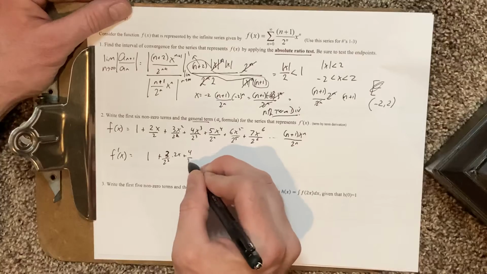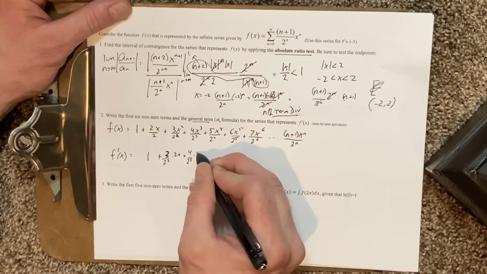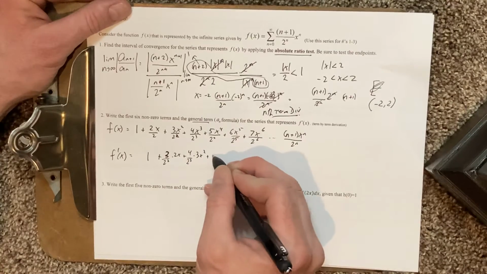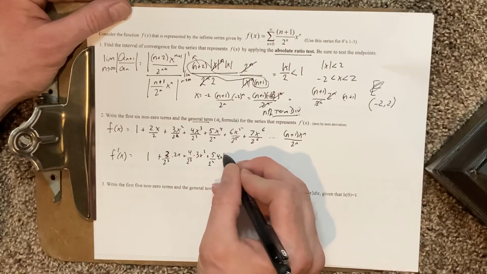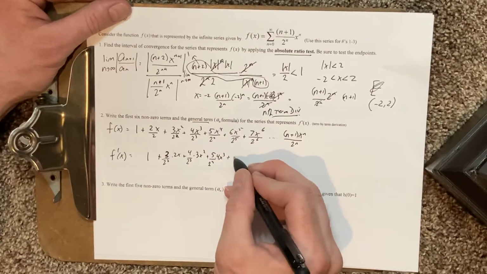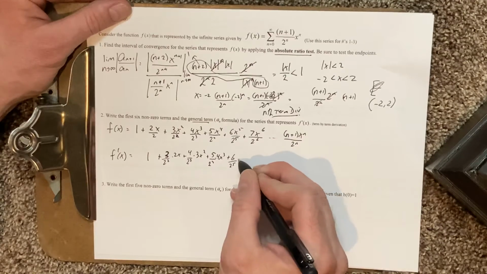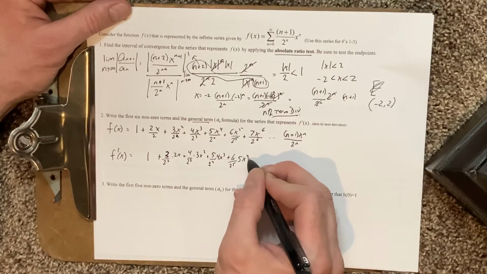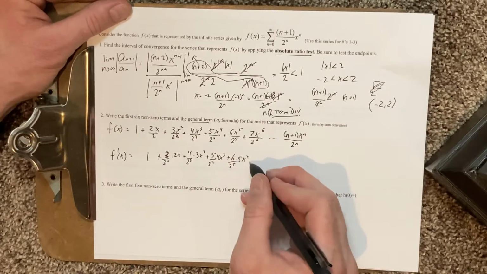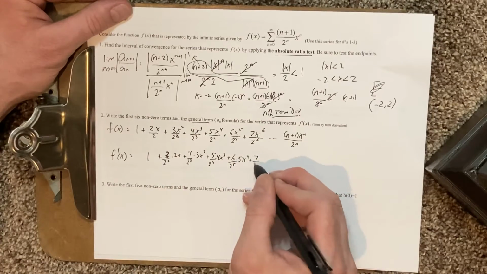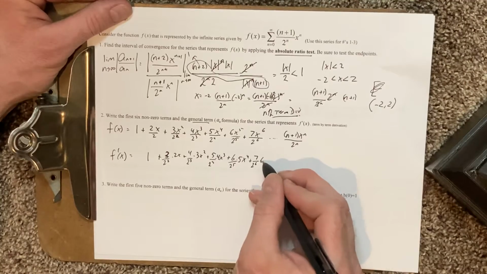The 4 over 2 cubed times 3x squared. The 5 over 2 to the 4th, 4x cubed. The 6 over 2 to the 5th, 5x to the 4th. I don't really need to look anymore because I see the pattern. 1, 2, 3, 4, 5. I need one more. Plus the 7 over 2 to the 6th, 6x to the 5th.